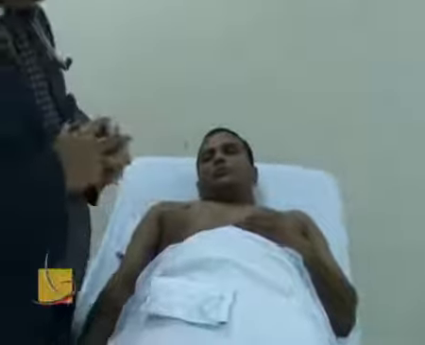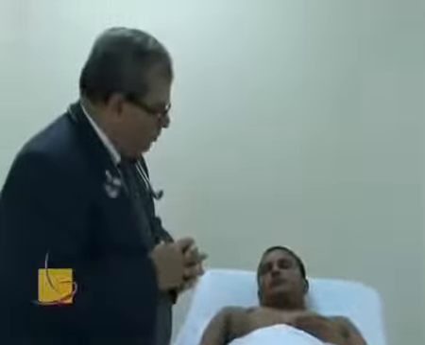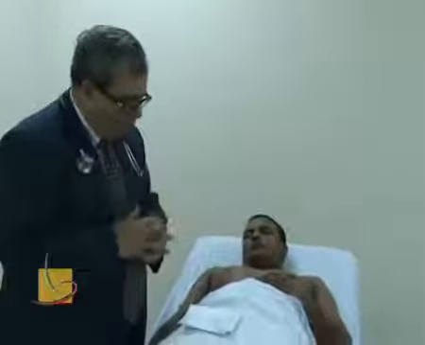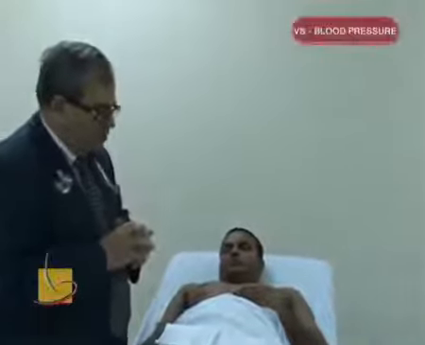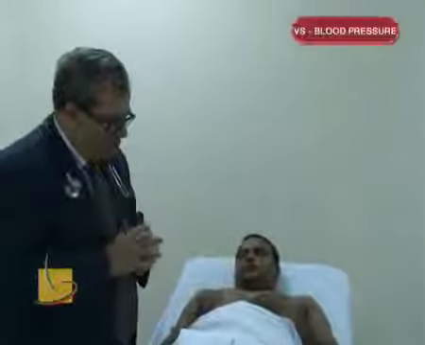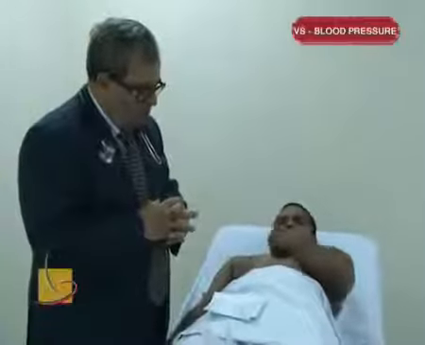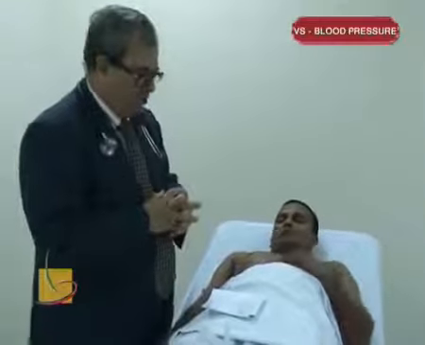After finishing the evaluation of the radial pulse and talking about the pulse volume, rhythm, rate, character, vessel walls, synchronization, all of this, we have to start evaluating the blood pressure of the patient. And evaluation of blood pressure should be done in an objective manner, utilizing the sphygmomanometer.